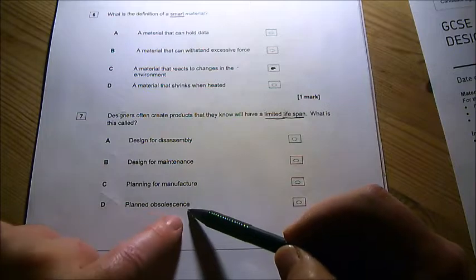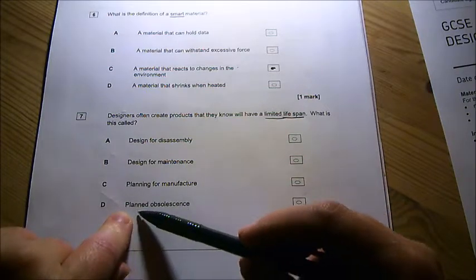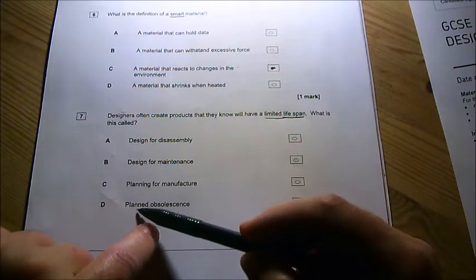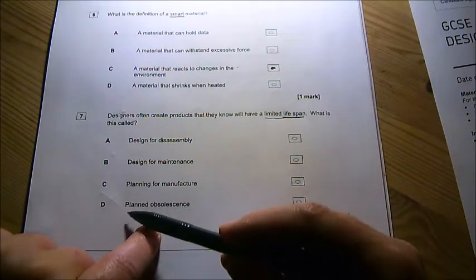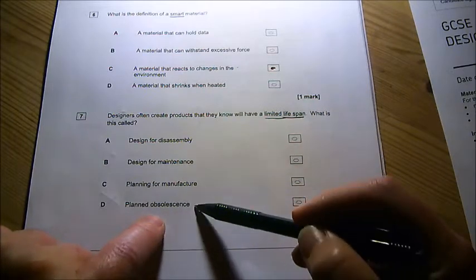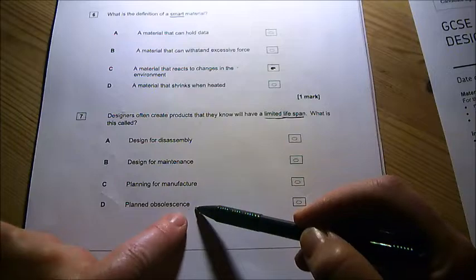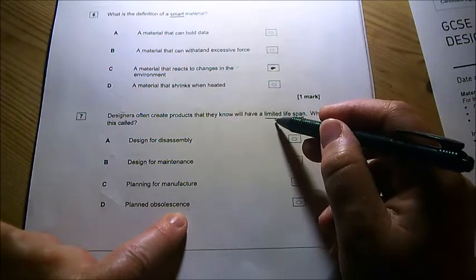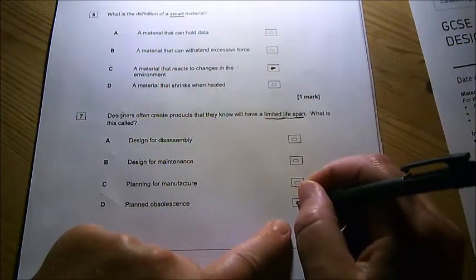Planned obsolescence. I remember talking about this, so I'm pretty sure it's planned obsolescence. So this is planning for something becoming obsolete. If something's going to become obsolete, it has a limited lifespan, so I'm going with D.